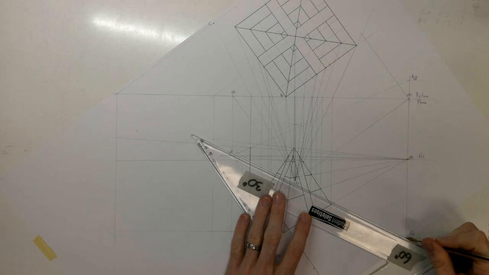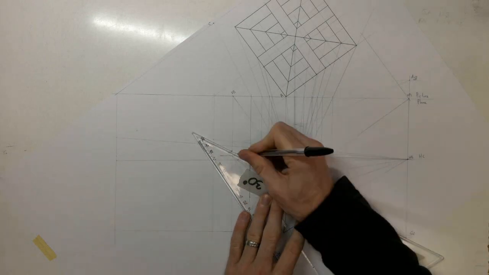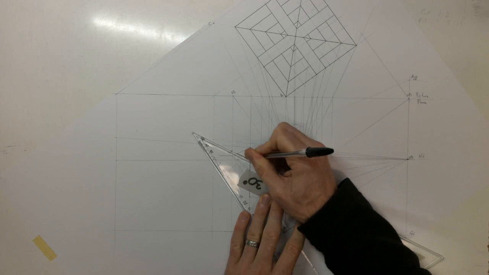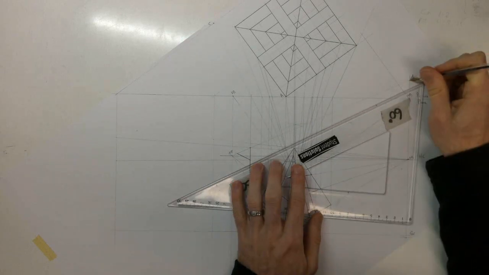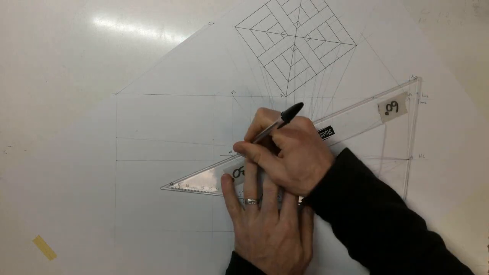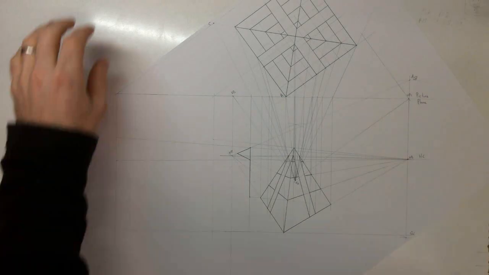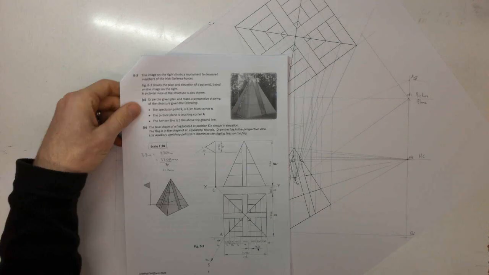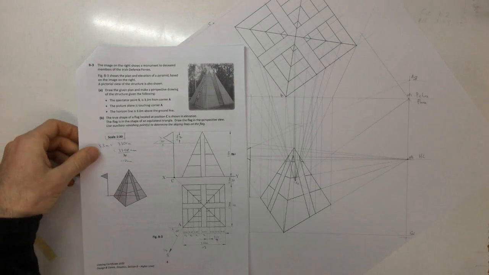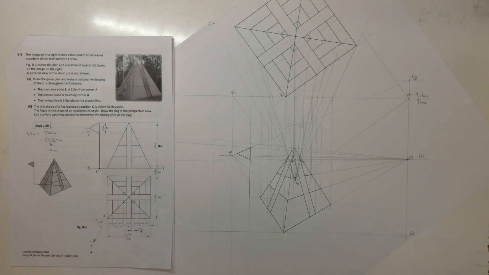Right, I'll draw those in here now. Okay, so that is the solution there to the B3, question 2020. A nice perspective question on that here.